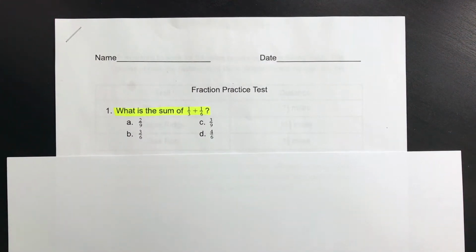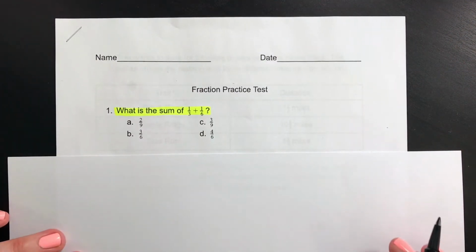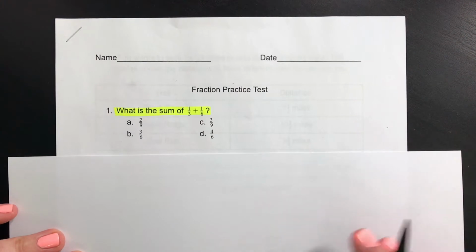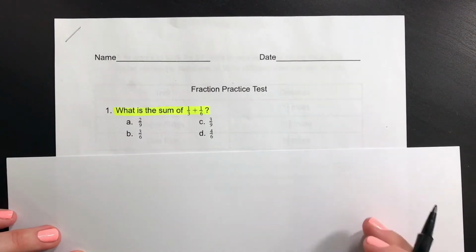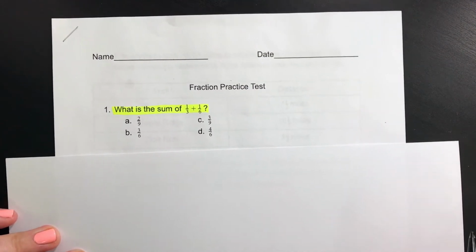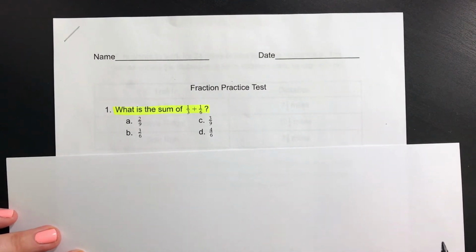Alright guys, so in this video I'm going to go over the Unit 3 study guide for the fraction test. This is the fraction practice test that you received and should be studying from for your test. So I'm going to go over each of the answers so you'll have a chance to see how I find all the answers and to also check your answers that you got.